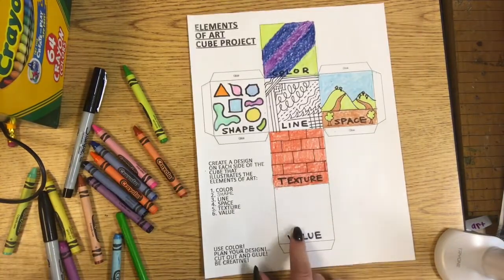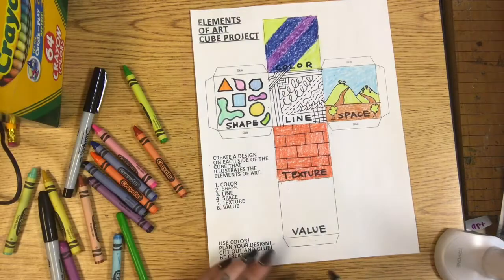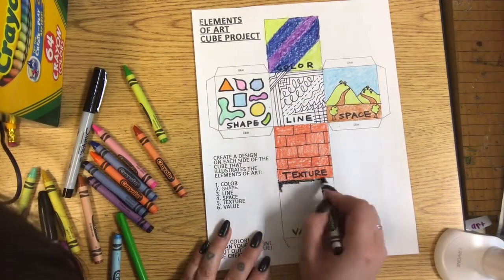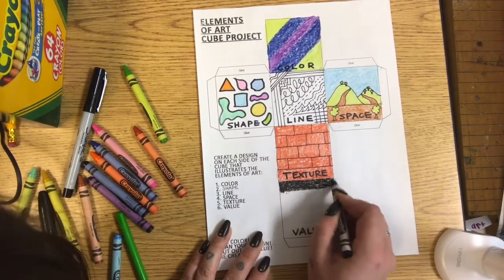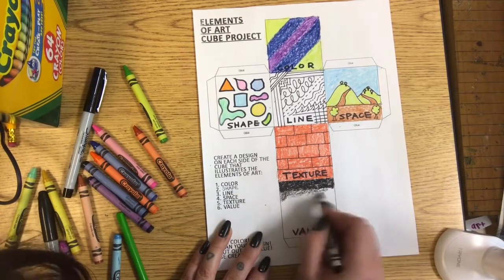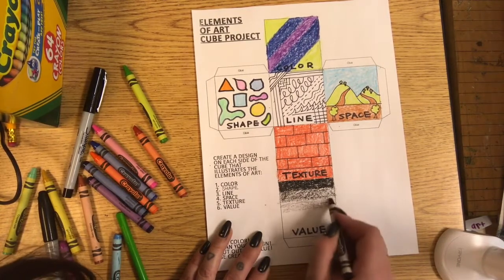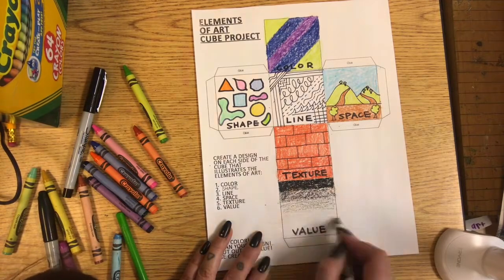And finally, the value box. Value is dark and light in your artwork. So one way to show that is to color one part really, really dark. Color the next part a little bit less dark. And the next part even less. So that I'm showing the idea of how value is light and dark.